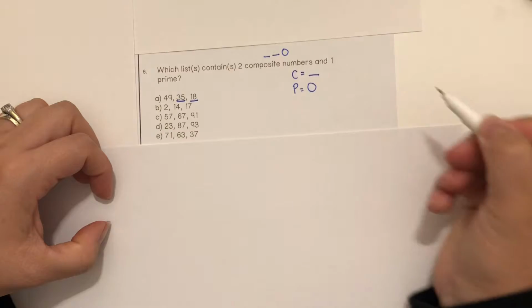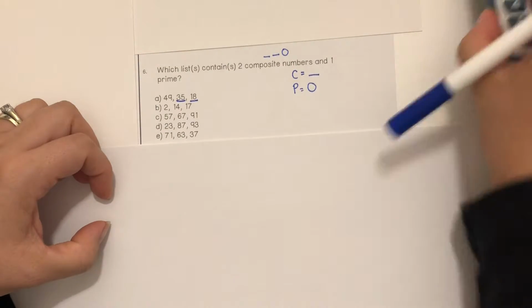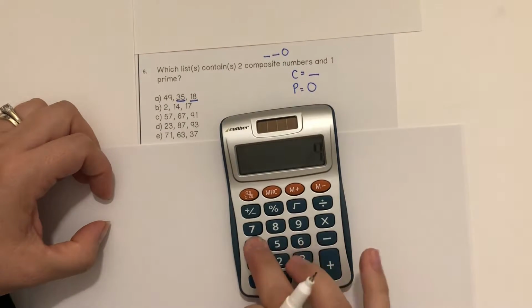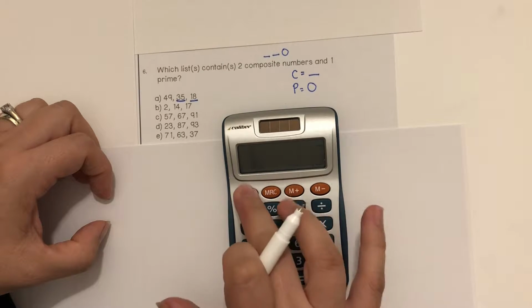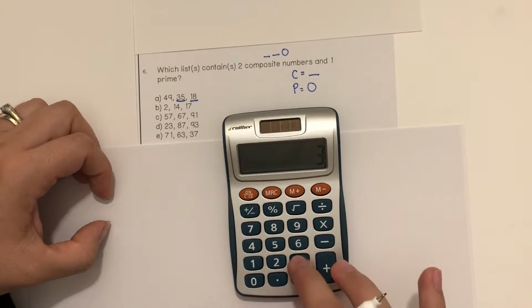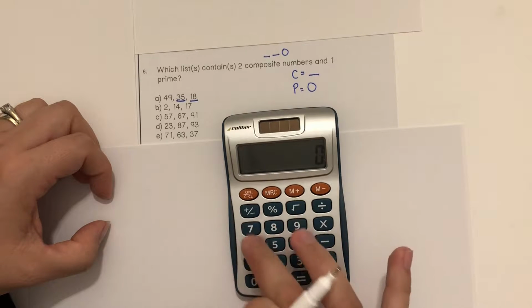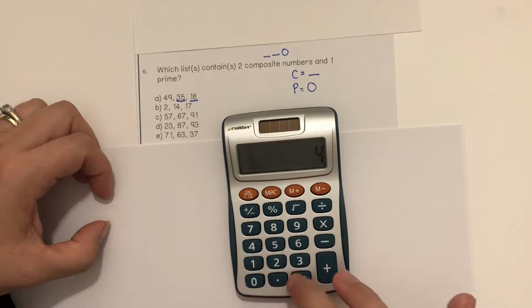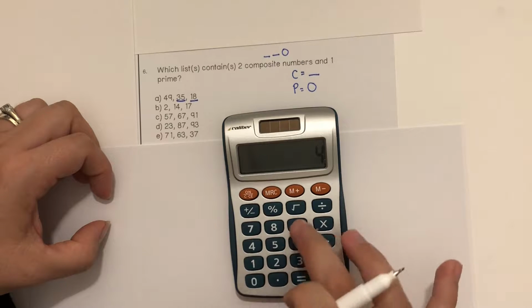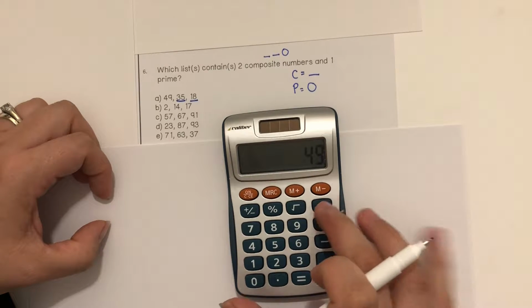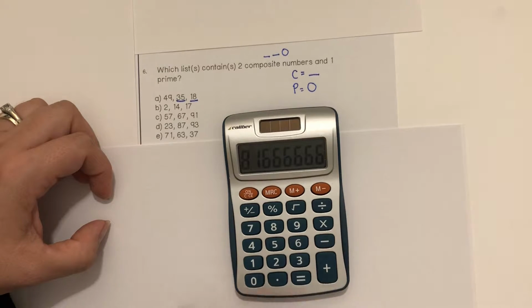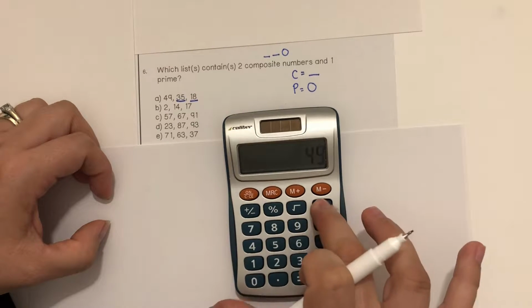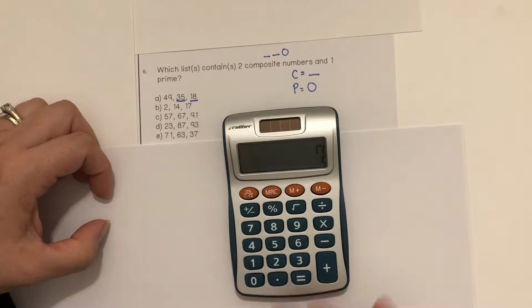And then I have 49, so I need to test that one out in case I don't know that by heart. So I'm going to take 49, and divide it by 2. Nope. 49 divided by 3, not a factor. 49 divided by 4, not a factor. 49 divided by 5, I know is not a factor because it doesn't end in 0 or 5. So then I do 6, nope, not a factor. 49 divided by 7, look at that, it is a factor.